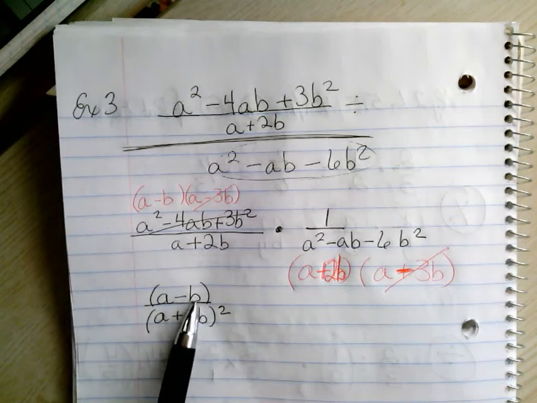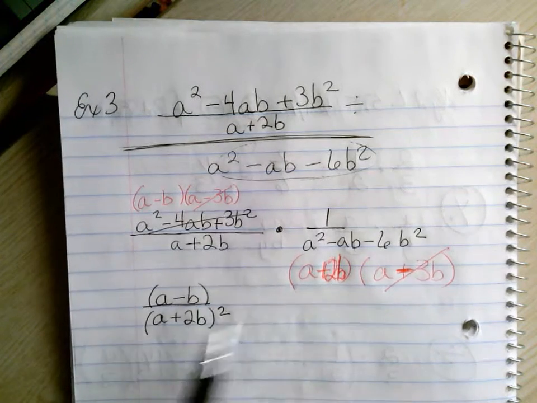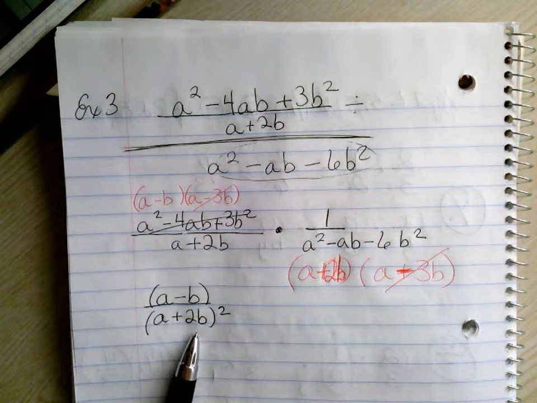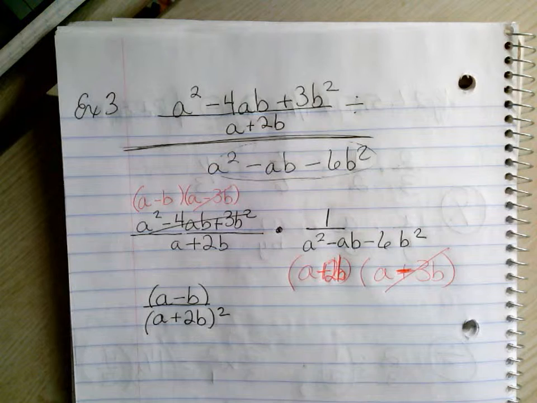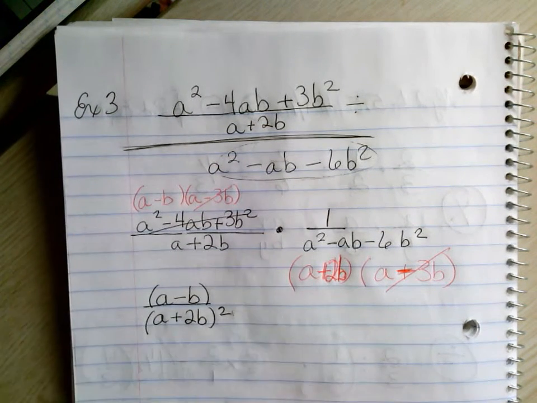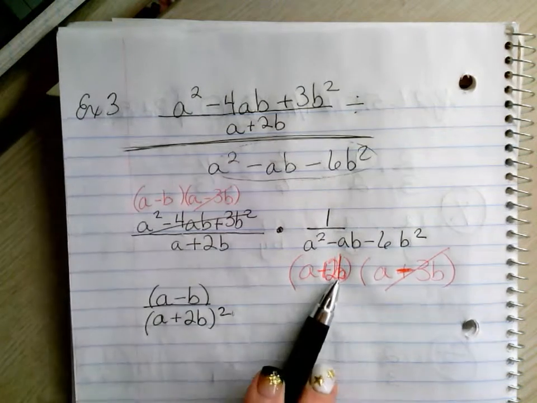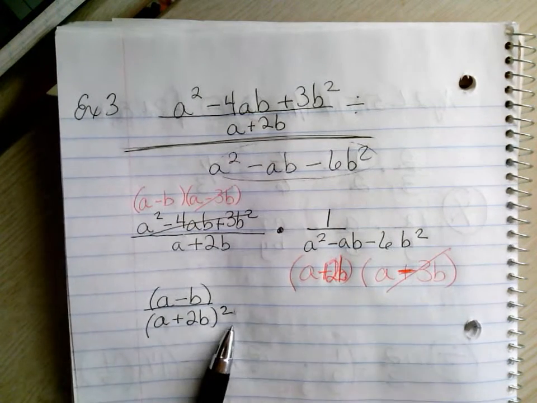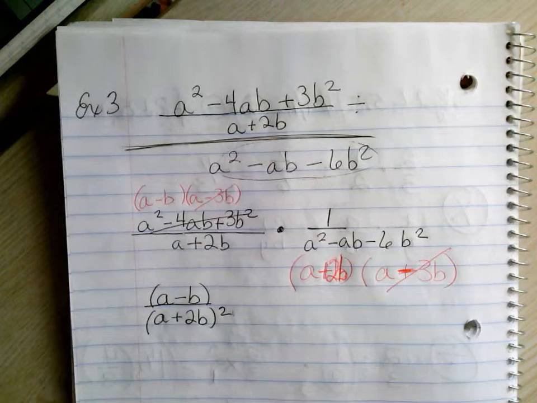This times this gave us this. This times this gave us that. You don't need to write it out, a squared plus 4ab plus 4b squared. You don't have to do this. You could simply leave it like this. A plus 2b times a plus 2b is that. Okay, that's example 3.